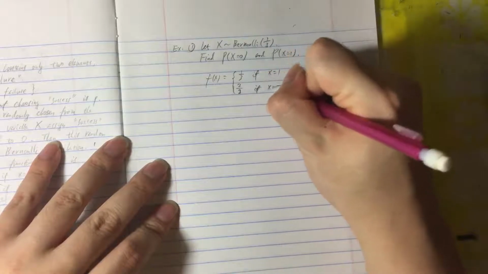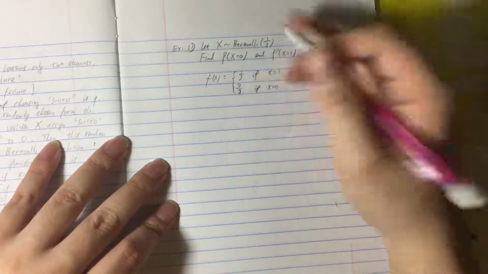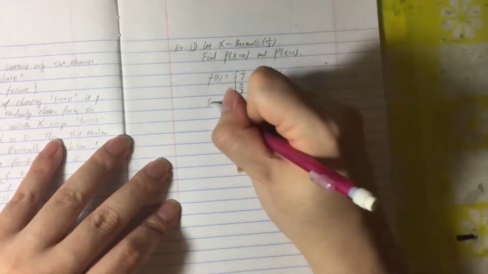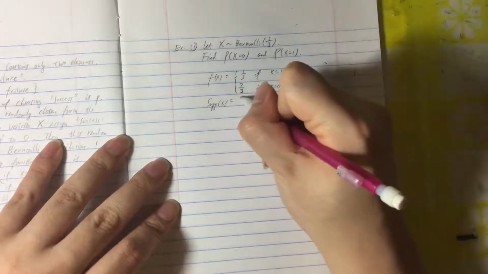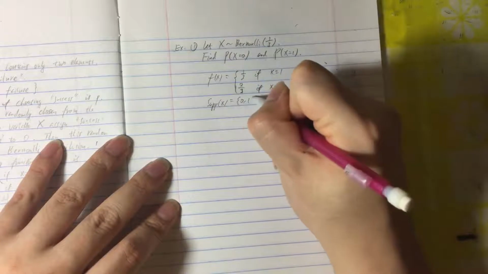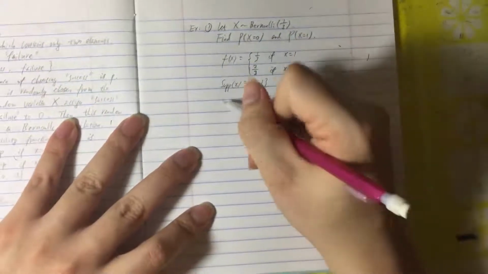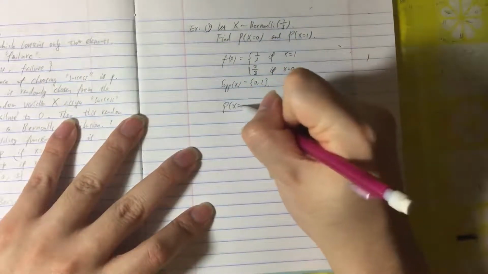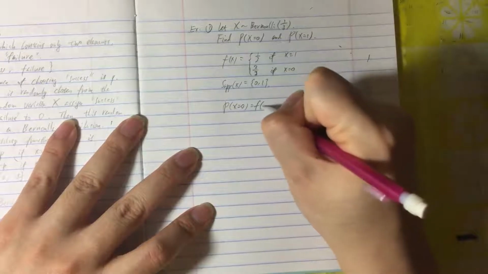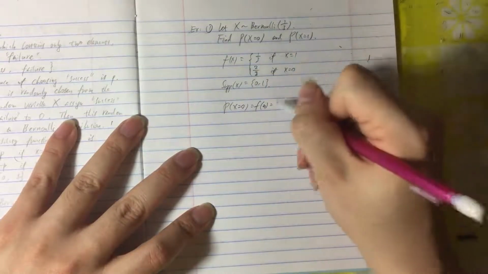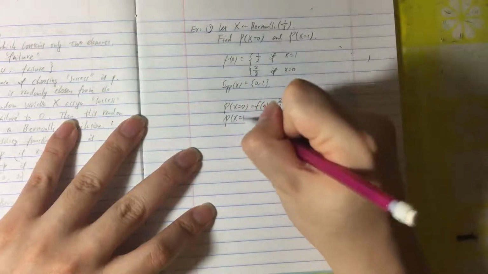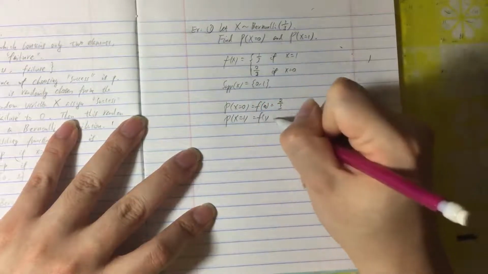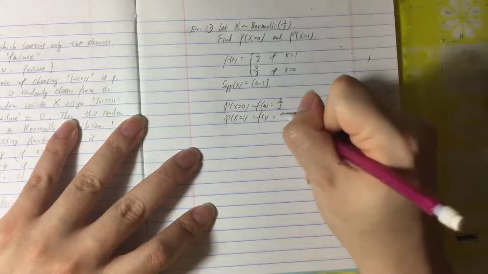That's the probability function. For a Bernoulli distribution, the support of x is always 0 and 1. Now answer the question. The probability that x equal to 0 is f of 0, which is 2/3. The probability that x equal to 1 is f of 1, which is 1/3.